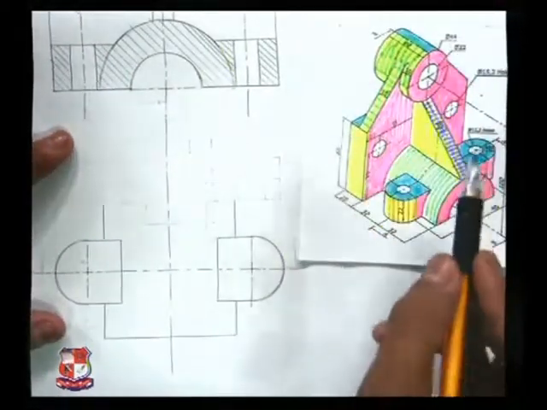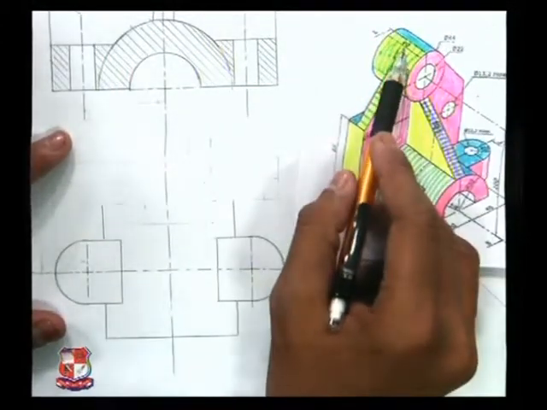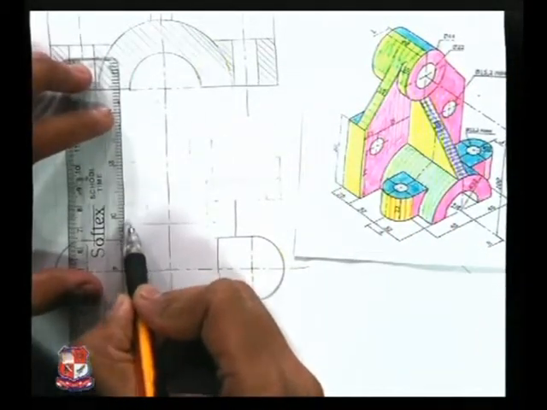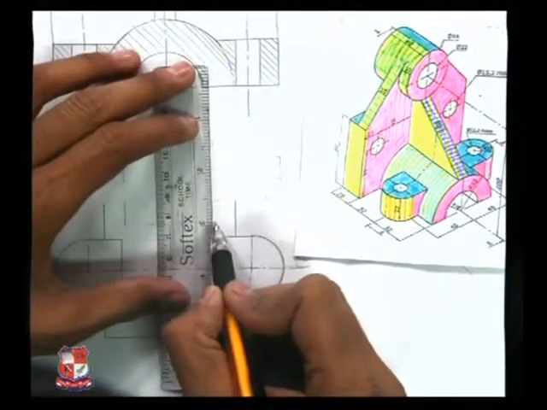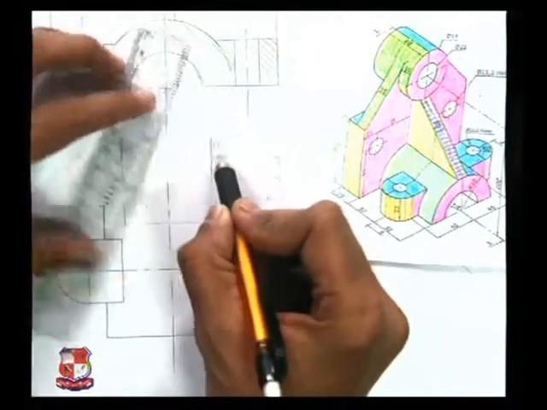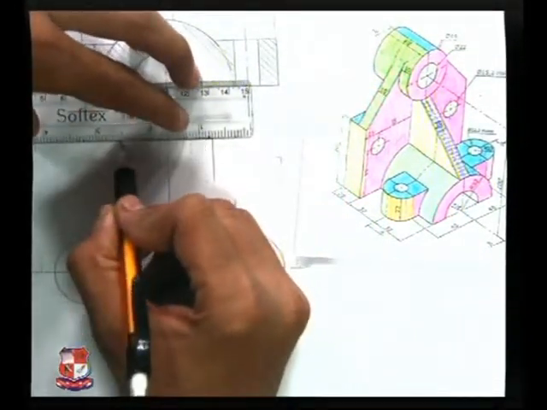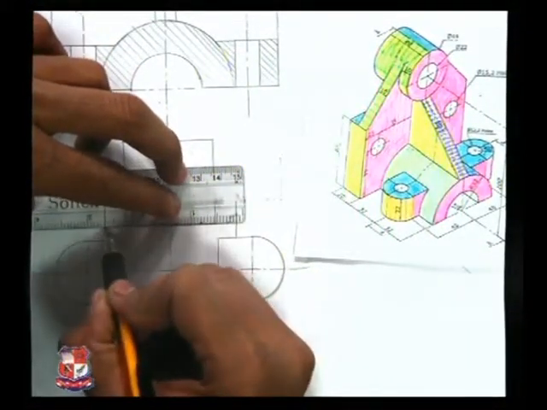Now if you look from the top, this cylinder would appear, and the height of this cylinder is 40 millimeter. So draw that cylinder as a rectangle in the top view. The top view of this cylinder would be a rectangle having height equal to 40 millimeter and width equal to the diameter of the cylinder, which is given as 44 millimeter.